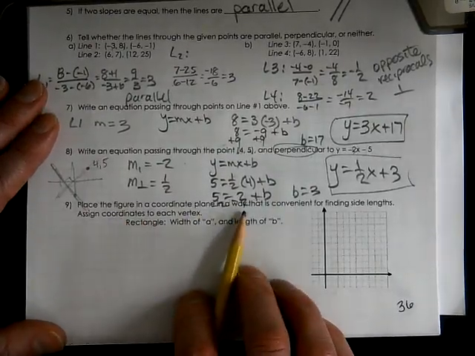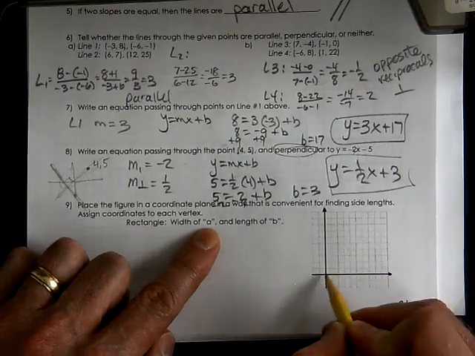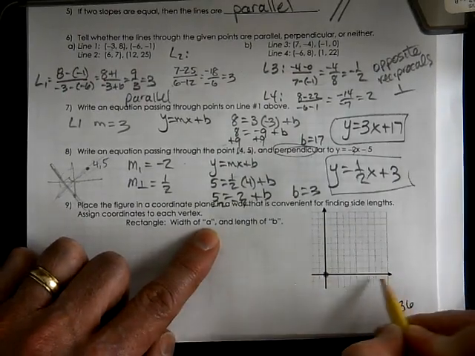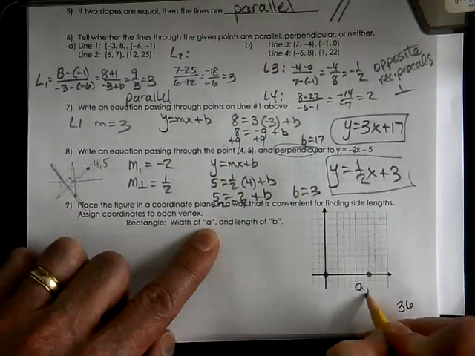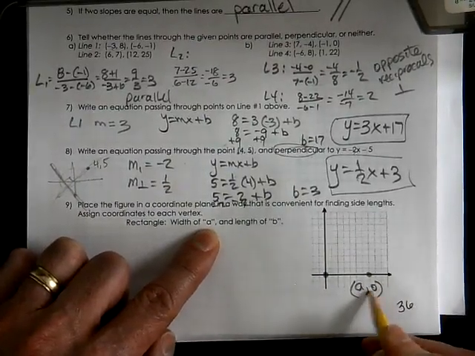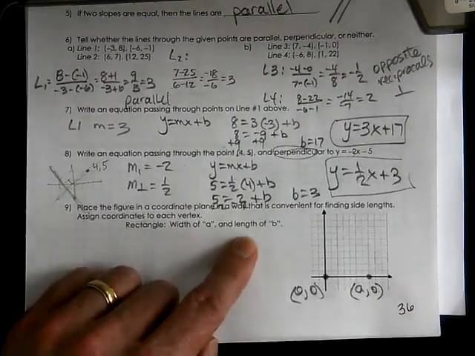Place the figure in a coordinate plane in a convenient way for a rectangle with the width of A. Doesn't matter where you put it. So A is going to be A comma 0. It has to be comma 0. This one's going to be 0 comma 0.